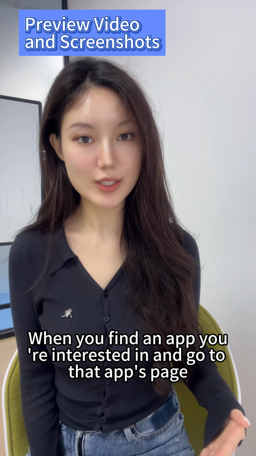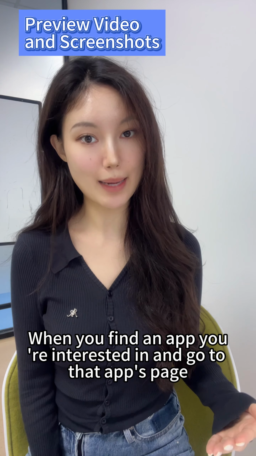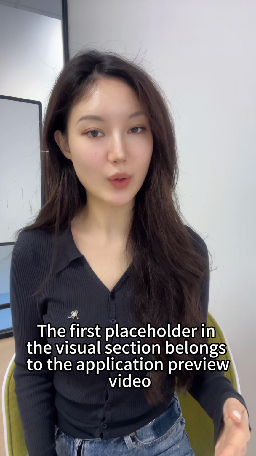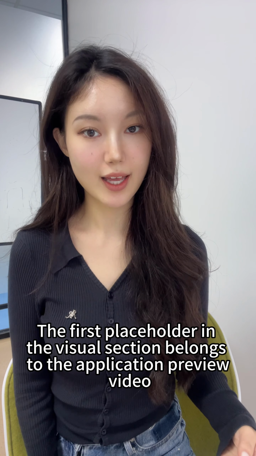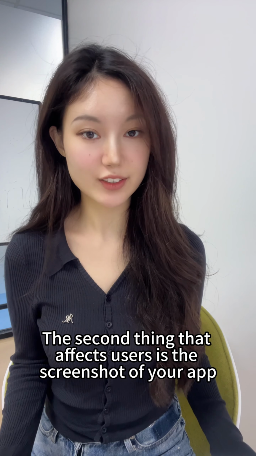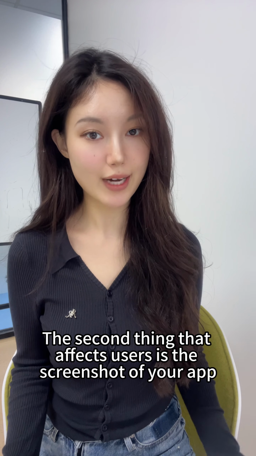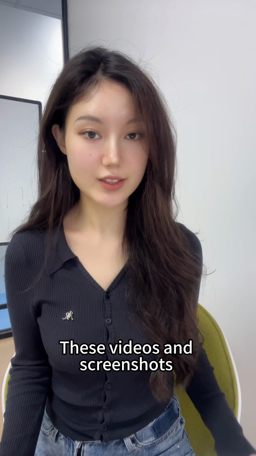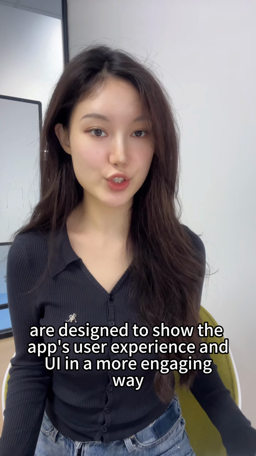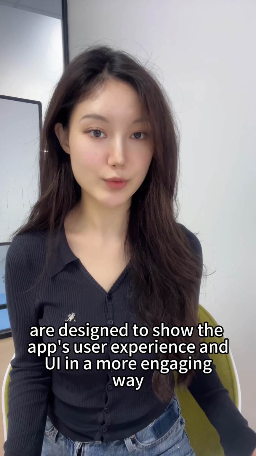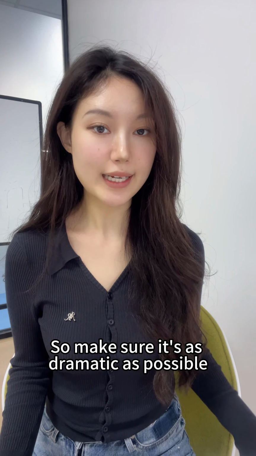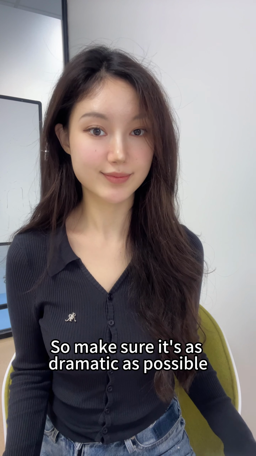When you find an app you are interested in and go to that app page, the first placeholder in the visual section belongs to the app preview video. The second thing that affects users is the screenshots of your app. Those videos and the screenshots are designed to show the app's user experience and UI in a more engaging way. So make sure it's as dramatic as possible.